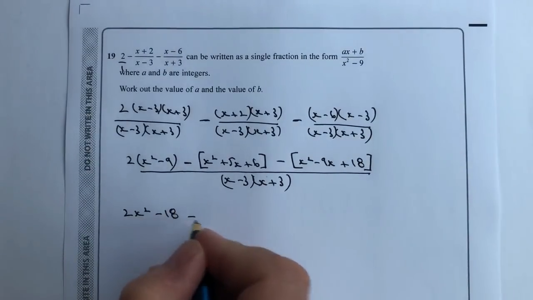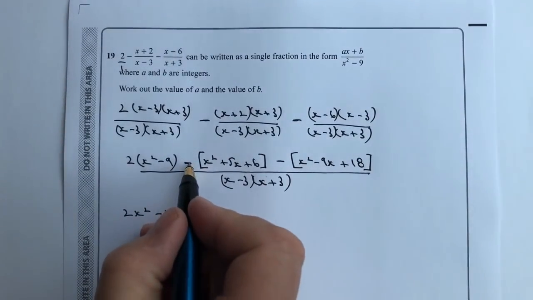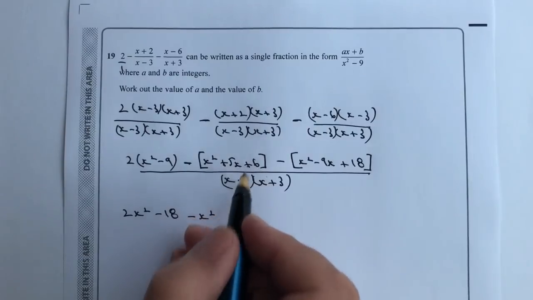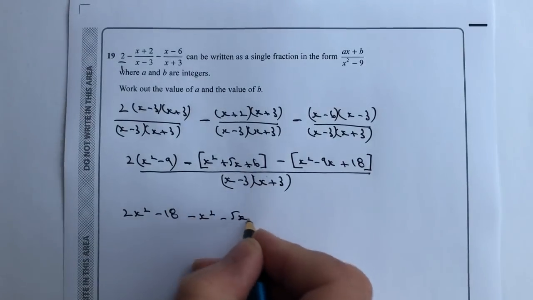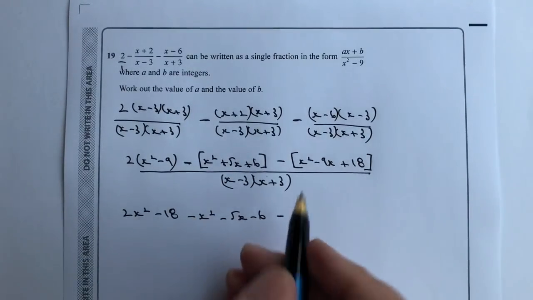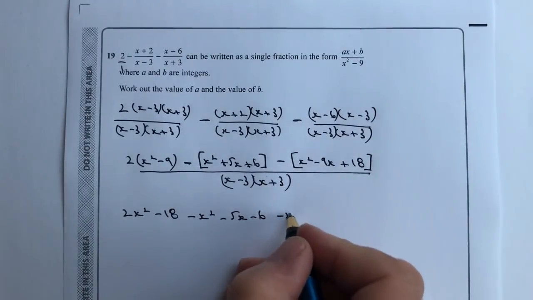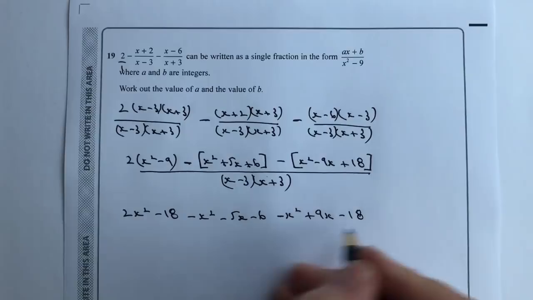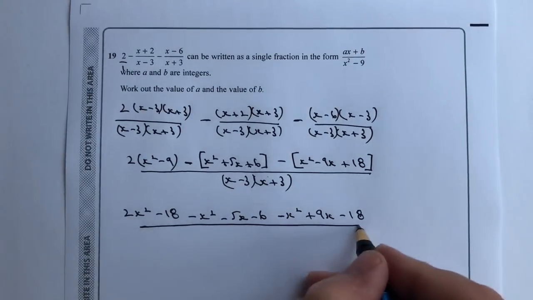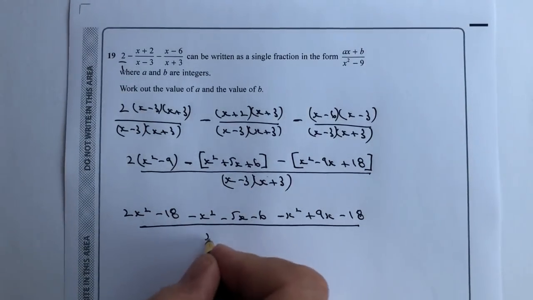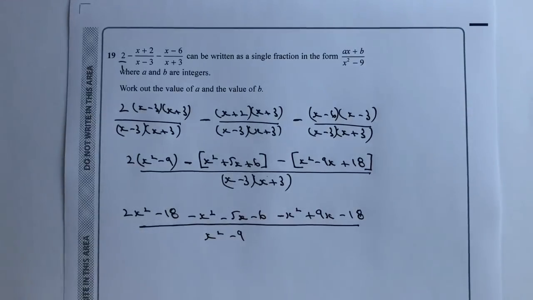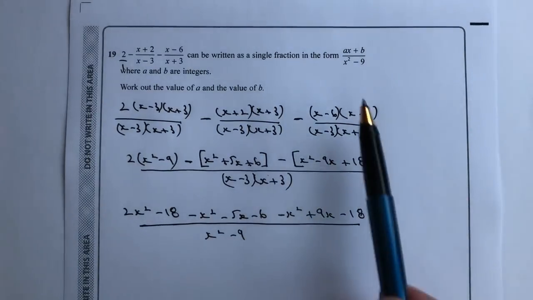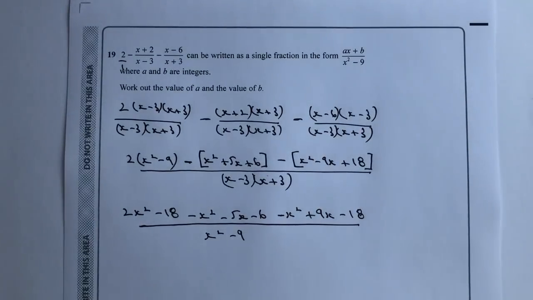Well, that's all right. Minus x squared, and remember this minus has an effect on these two terms, so it's going to be minus 5x minus 6. As does this minus, I got minus x squared plus 9x minus 18, and all of that, I'm going to write this now as x squared minus 9. Okay, so actually the bottom, the denominator, is the same as what they're asking us for, which is fine.